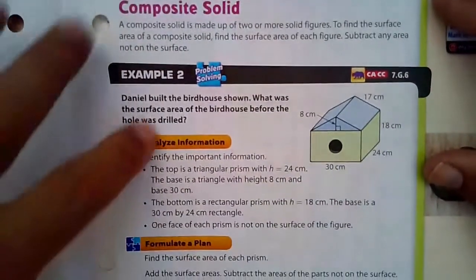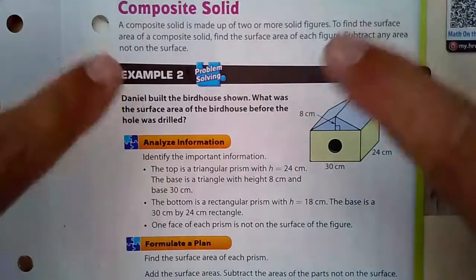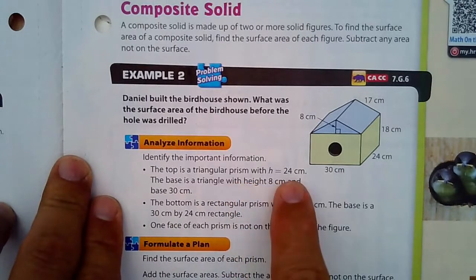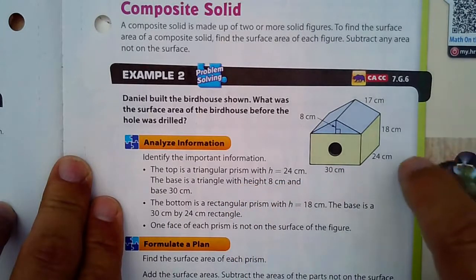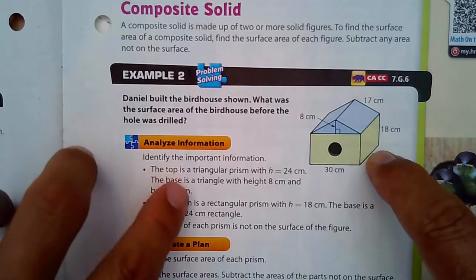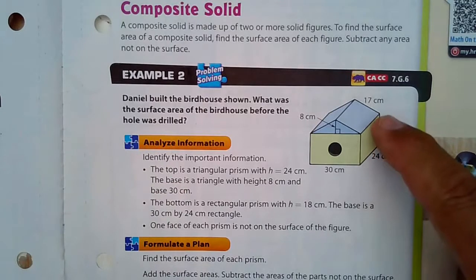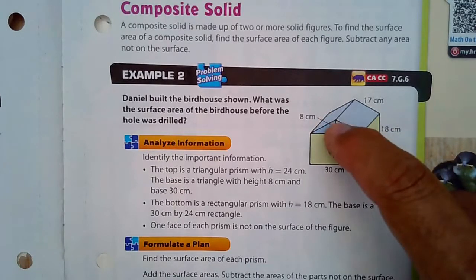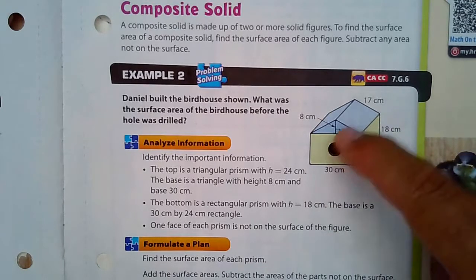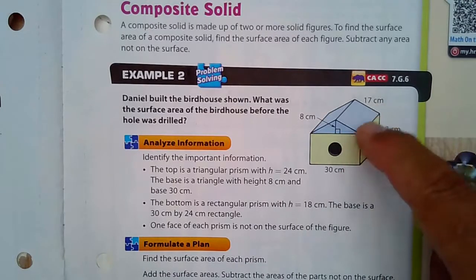Okay, so we identify our parts. What are all the parts? The top of the triangular prism is 24. It has a height of 24. So, right here, the top is in the height. And the height of that triangular prism, that's the height of the base. The height of the prism is that distance between those two triangular bases. So the height of the prism is 24.